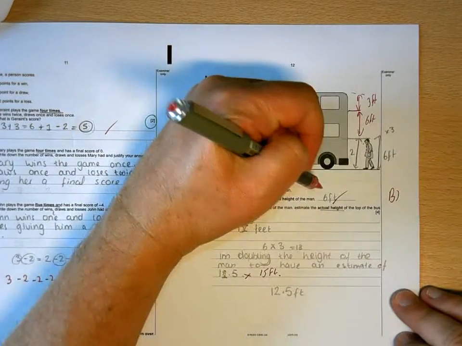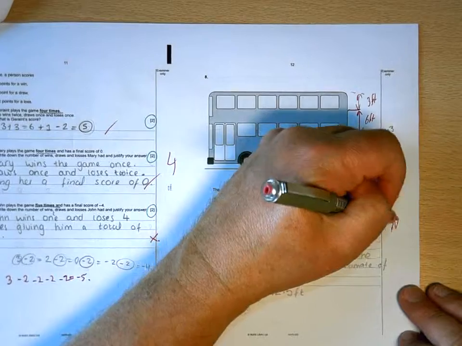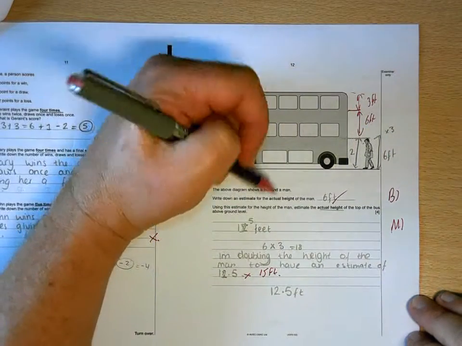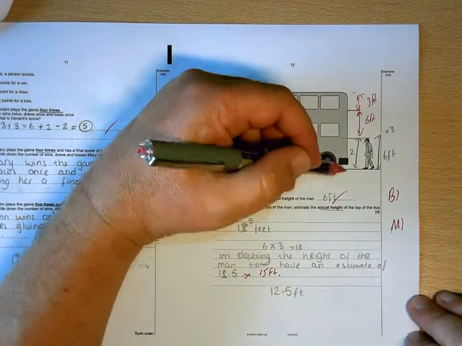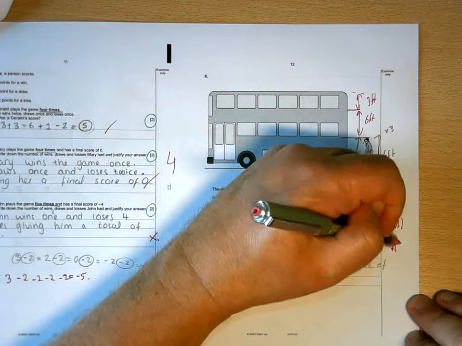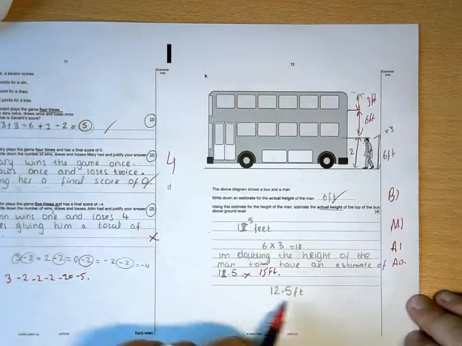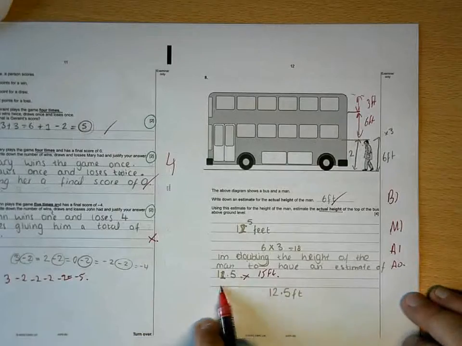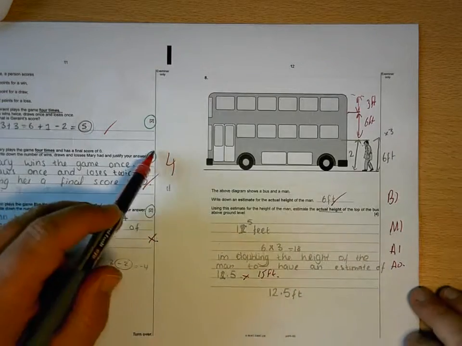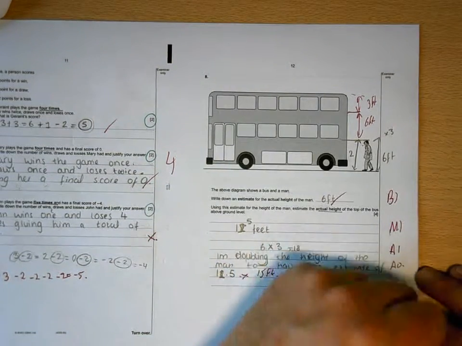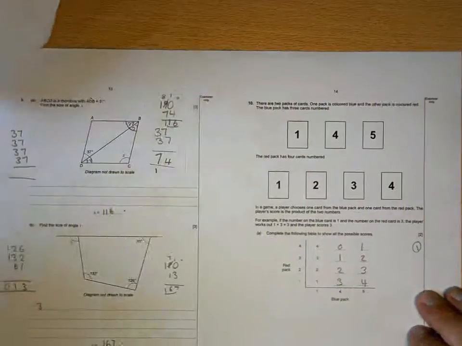Okay, so you get your 1 mark for your estimate. You get your 1 mark for how you're doing it, but you lose a mark because your accuracy isn't close enough. So 4, 7 for that page.